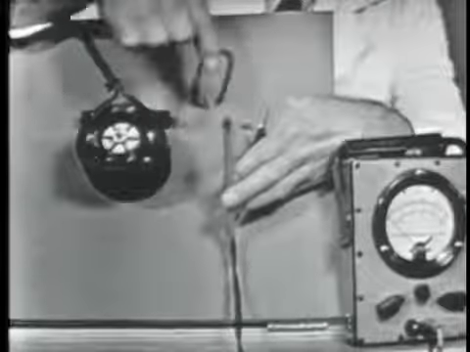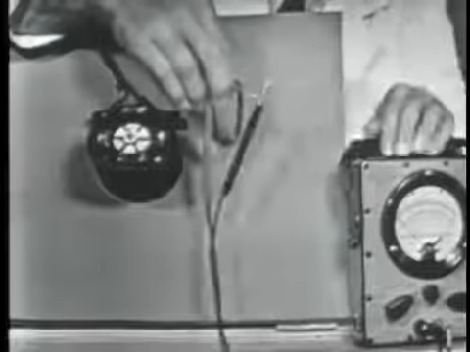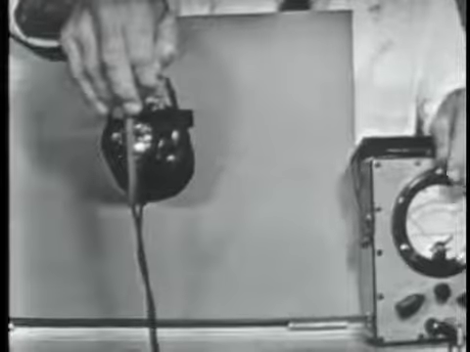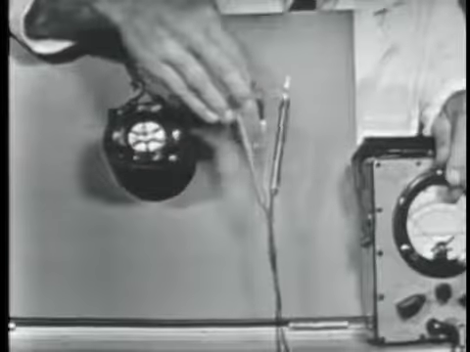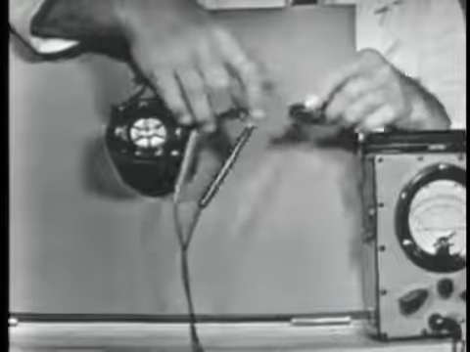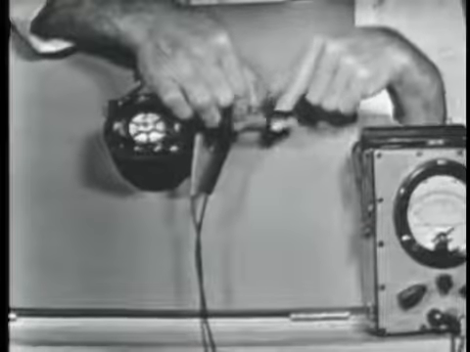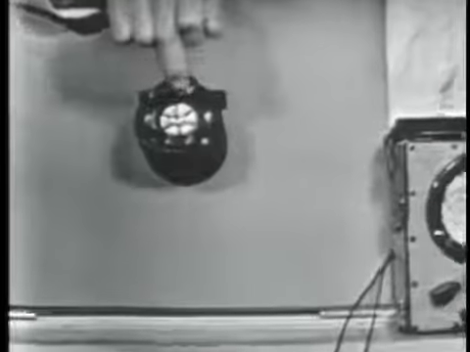Okay, and we proved that with this little loop of wire, the resistor and the PSM6. We put the loop in the field windings, and the PSM6 showed us that we did have a voltage induced into the loop, causing current to flow. Once we had current flow, we know that the loop had to become magnetized and exhibit a north and a south pole. And once it's magnetized, it has got to follow the rotating magnetic field.